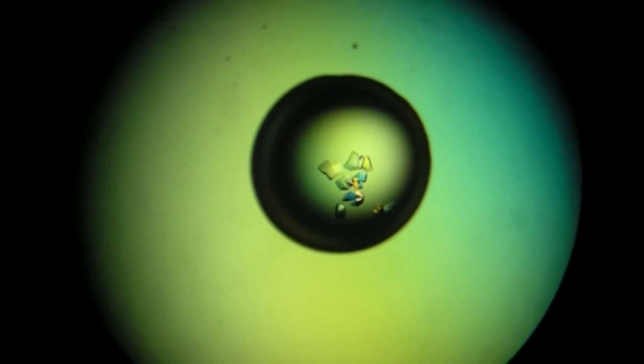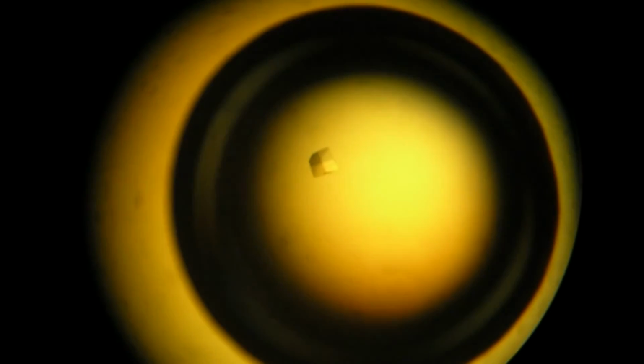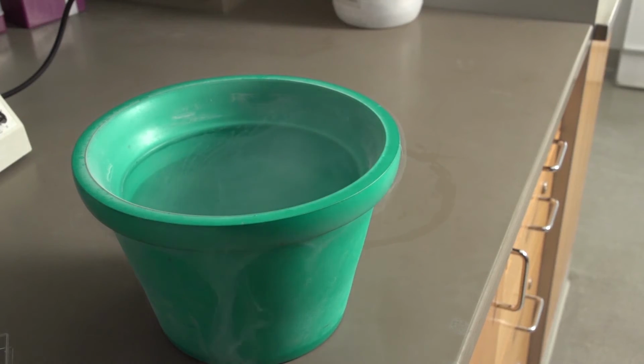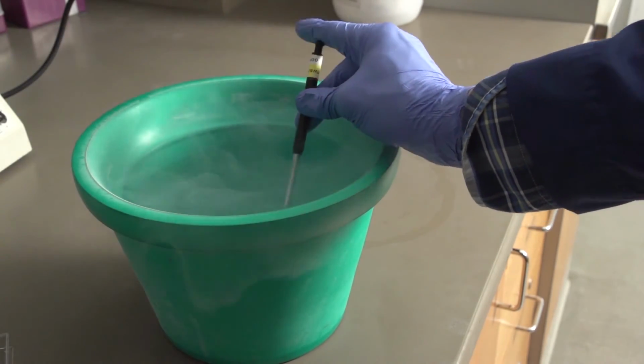I'm trying to find a drop that contains single crystals instead of crystal showers. Here we have one single crystal. Now I'm checking that the crystal is birefringent, which is the optical ability of the crystal to change color by polarized light. Then we freeze them in liquid nitrogen, and now they're ready for X-ray diffraction.